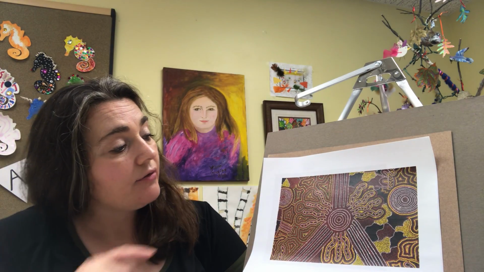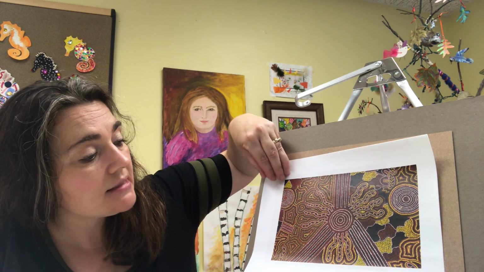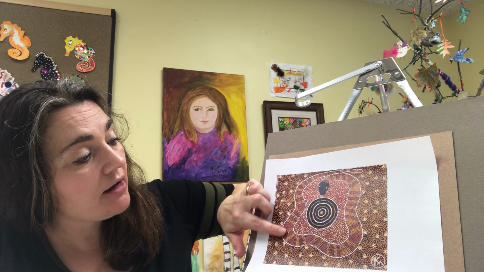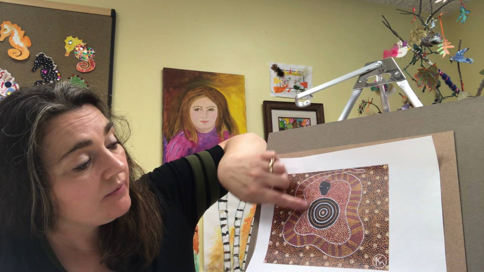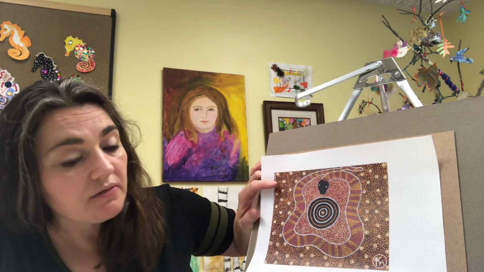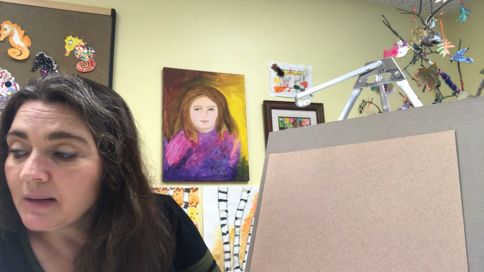You can use lots of different colors. As you saw, the Aborigines like to use a lot of browns and even pinks, yellows, blacks, whites show up in the Aborigine art a lot. It's a great contrasting color. Here again is a snake with that circle motif in the middle. So, lots of natural colors, and then in contrast to that, sometimes the blue.